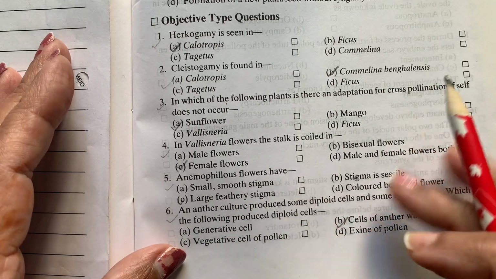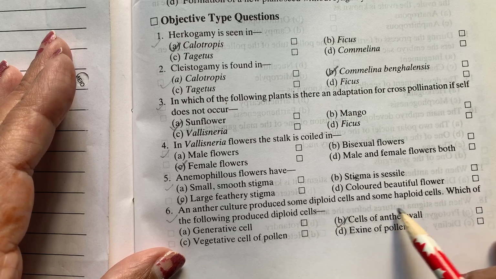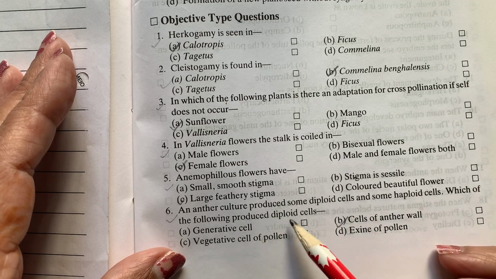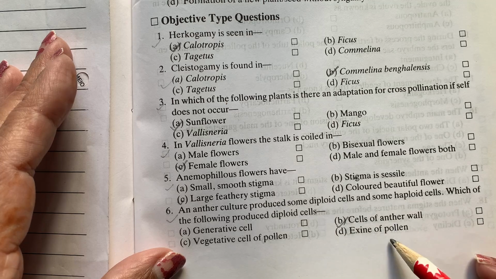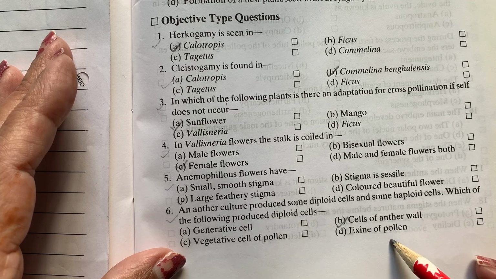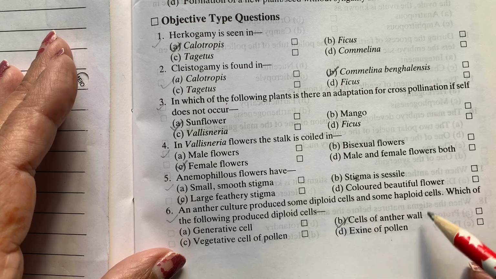case of anemophilous flower. An anther culture produces some diploid cells and some haploid cells. Which of the following produce diploid cells? Generative cell, vegetative cell, or pollen cells of anther wall, exine of pollen. It is cells of anther wall, right?